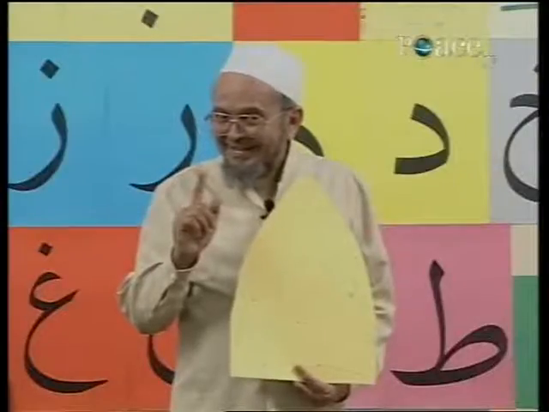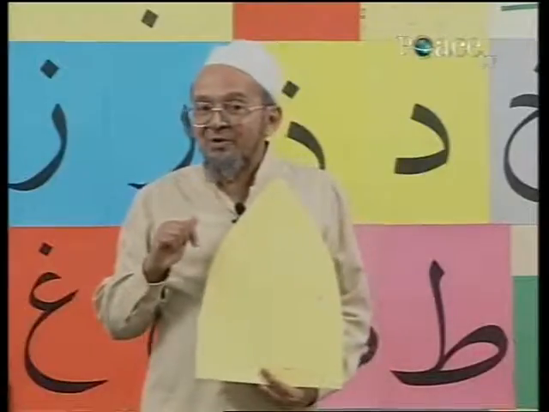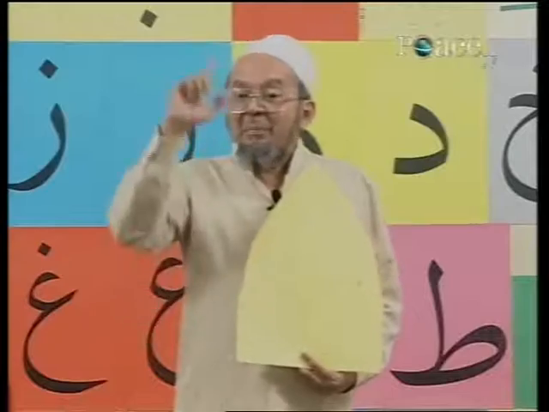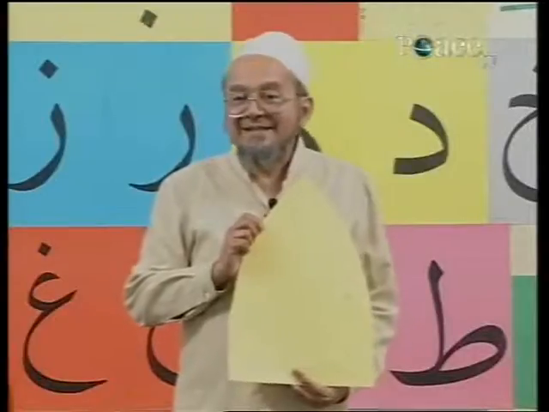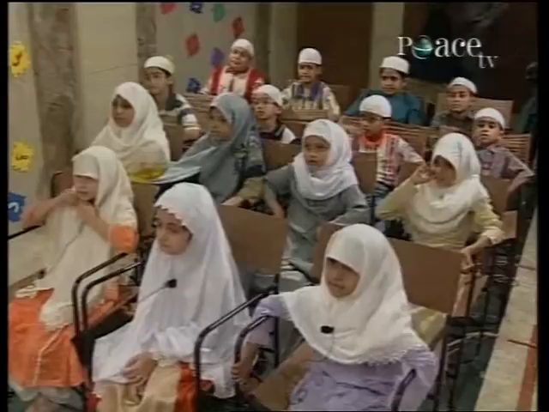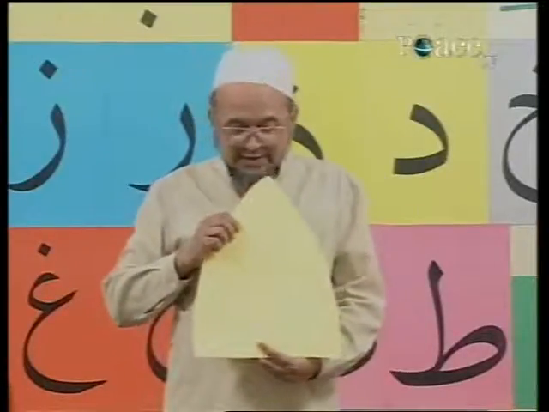Isn't it? Yes, it's hard. And just touch with your tongue the lower portion, soft, soft. So now, the upper portion is known as the hard palate. Hard what? Hard palate. Excellent.